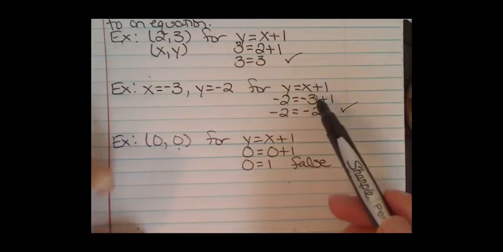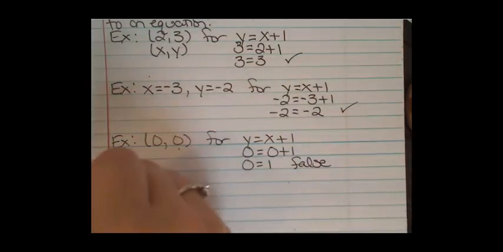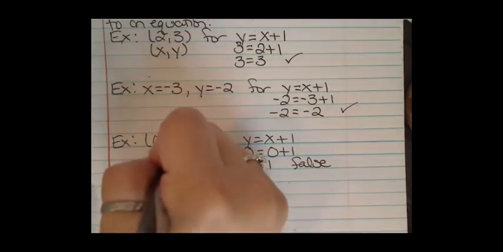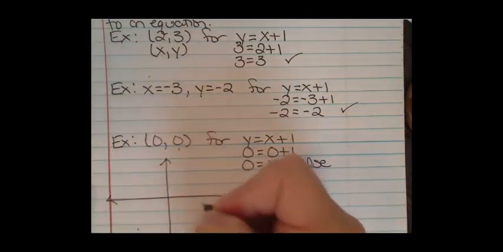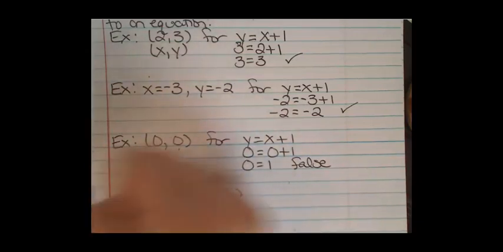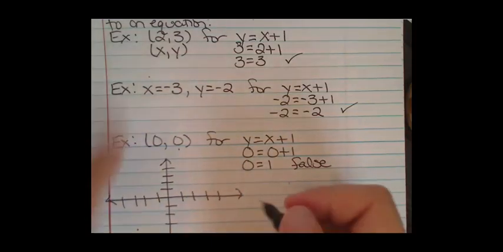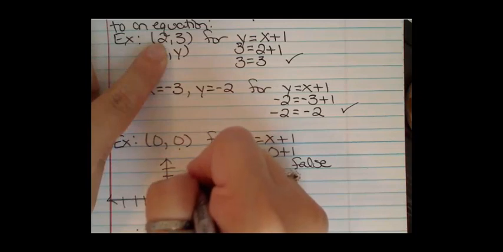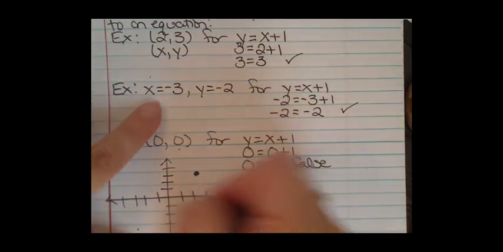If we wanted to test that, we could plot these points. We'll plot the first two, and we'll have 1, 2, 3, 4. Okay, so the first point we had was 2, 3. So we go 2 and then up 3. The second point that worked was negative 3, negative 2.